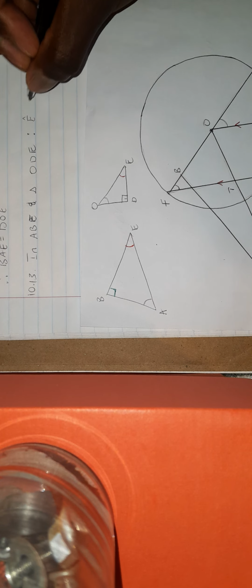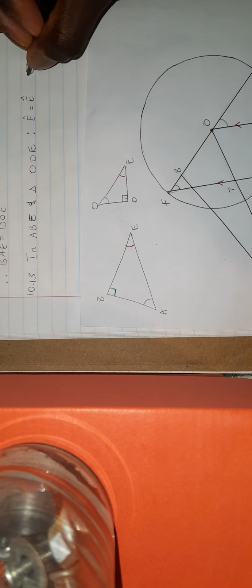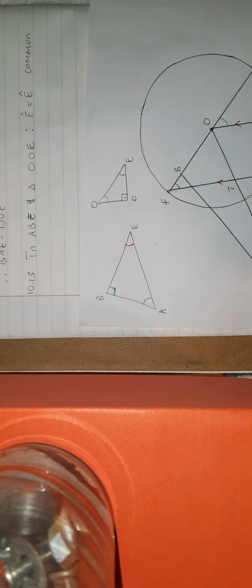So now we're going to put those statements there to say angle E is equal to angle E on both sides. That is very common. And then angle A is equal to angle O. That one is proven. We just proved it. So we are going to say proven. And then the last one, angle B is equal to angle D1.